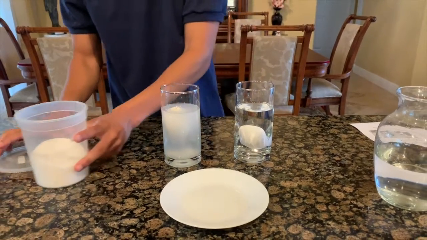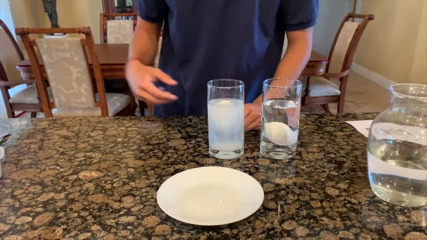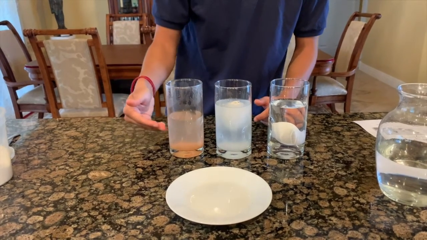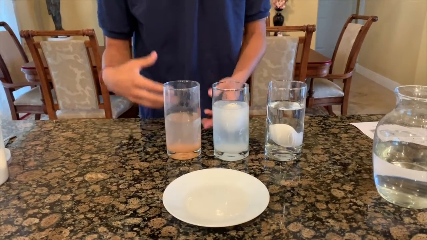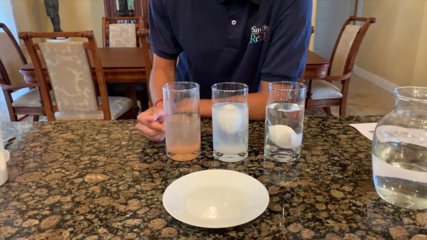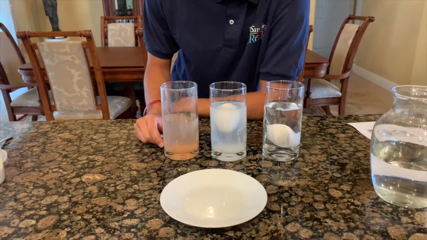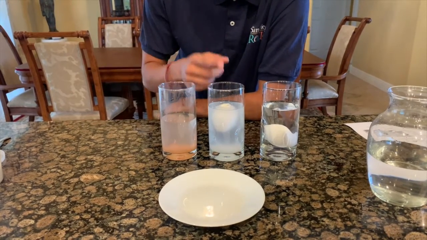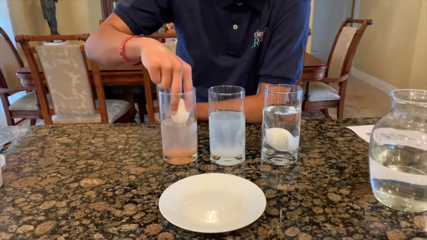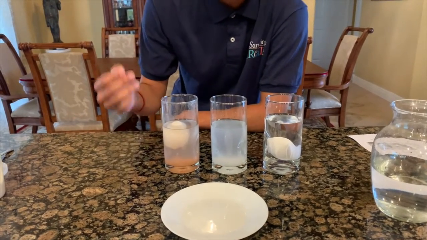So now I want you to see other components of our experiment. I've actually tried to use different salts. For example, our pink salt, which has different properties, different components, and the only difference that I noticed is that I had to add more salt to the pink salt container, because it has different properties than the regular salt, but the result was still the same. As you can see, I'm just now gonna drop the egg in the pink salt solution. As you can see, the egg still floated. The only difference is that I added more pink salt.